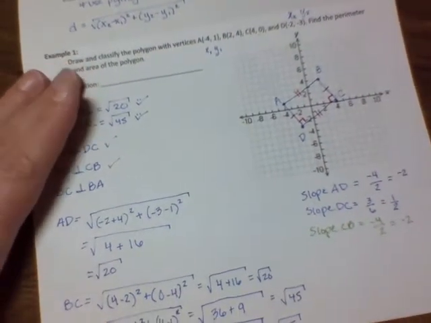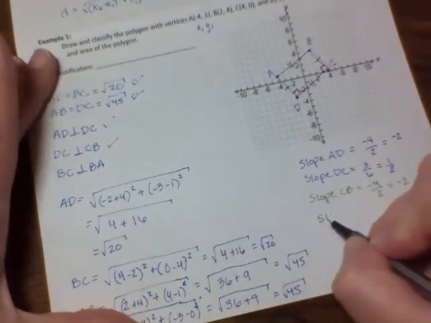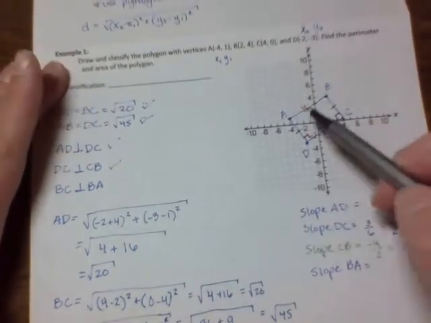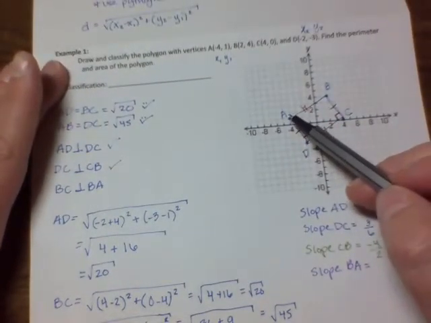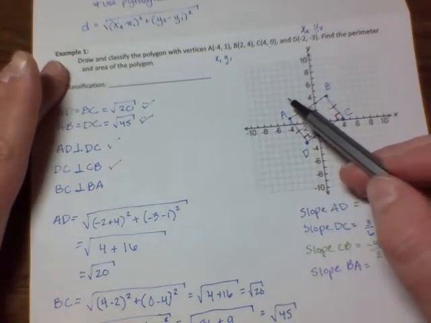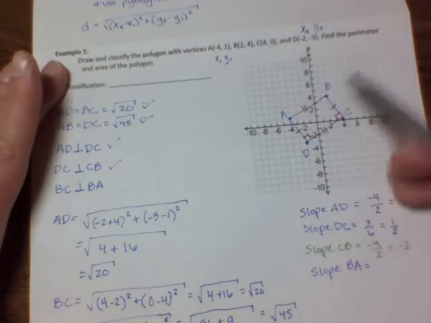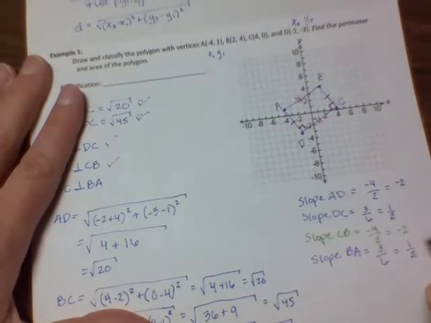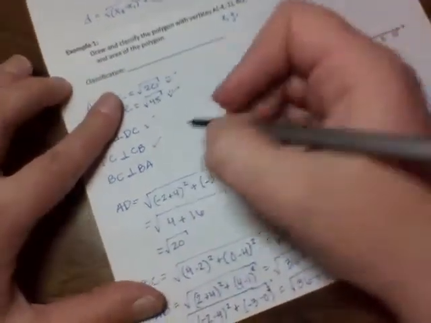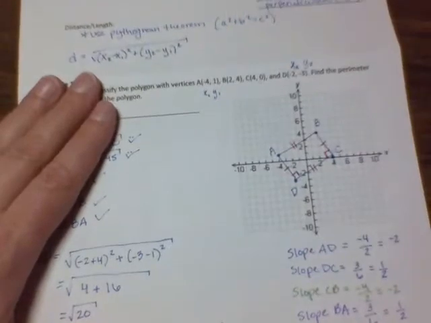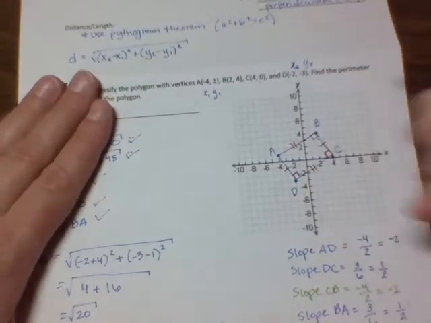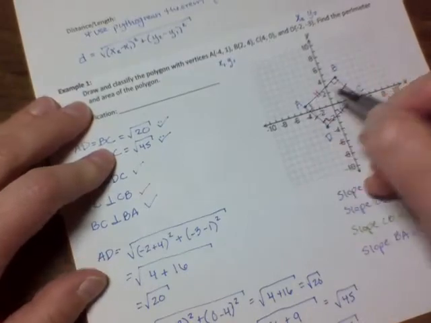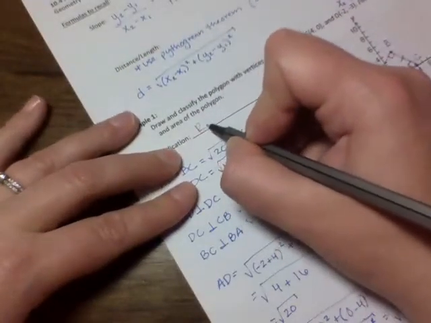And then the last one, to double check, we need the slope of BA. And from A to B, you're going to rise 1, 2, 3, and run 6. So up 3 over 6 means a 1/2. And again, those are perpendicular. So we're going to put another 90 degree there. So all in all, based on all of these, we can deduce that this is also 90 degrees. And so we have a rectangle.